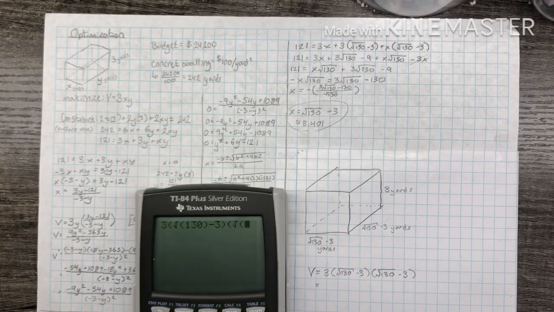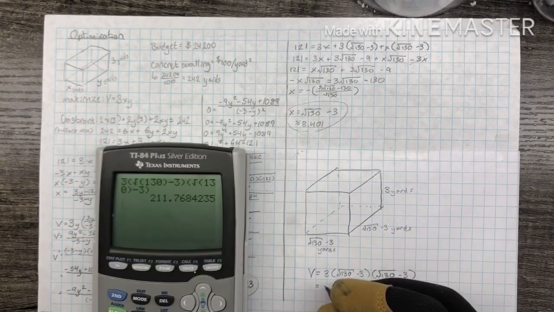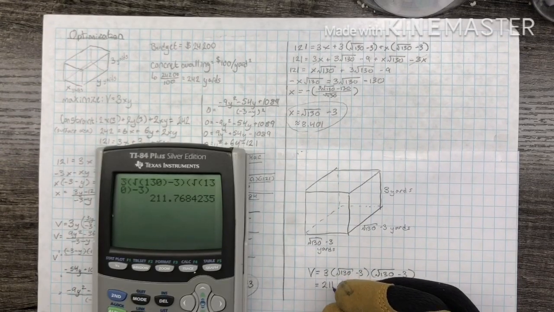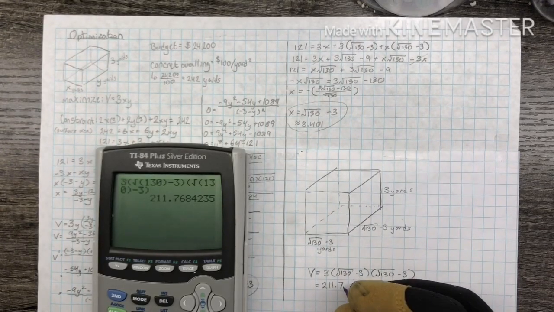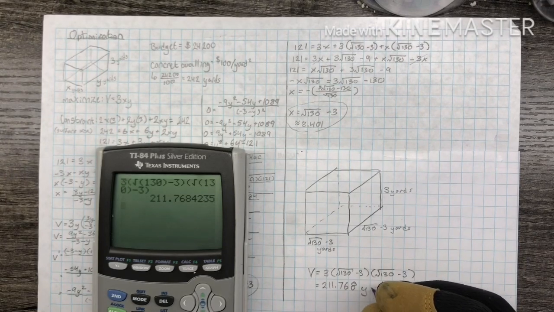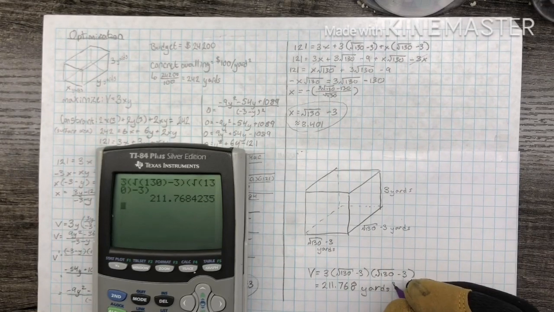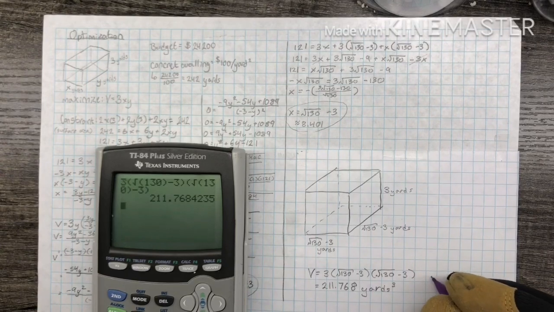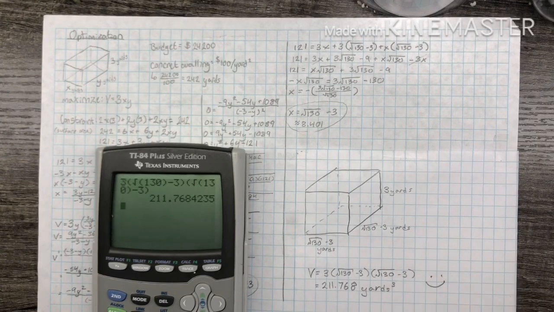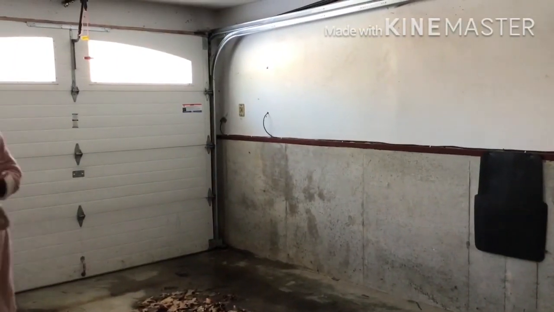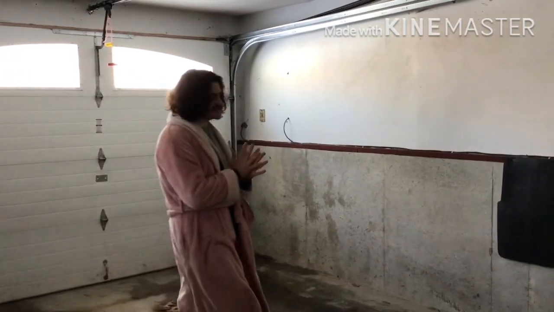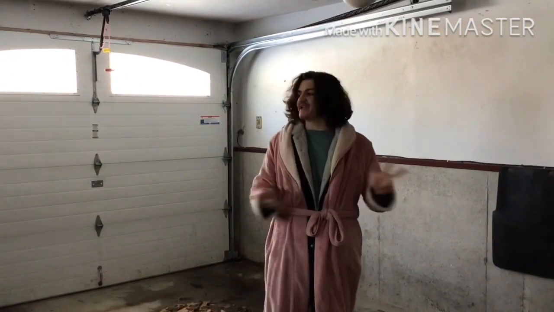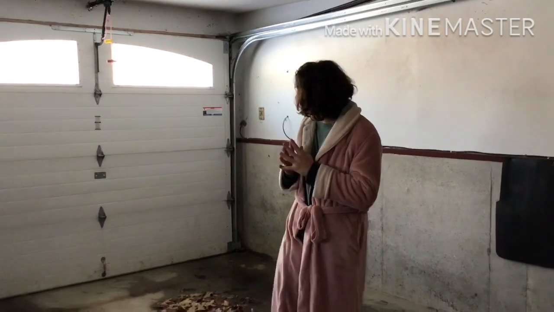And this will yield us with 211.768 yards cubed. Not a bad sized room at all. Yes! This will do nicely.